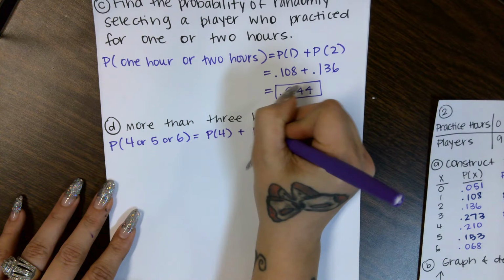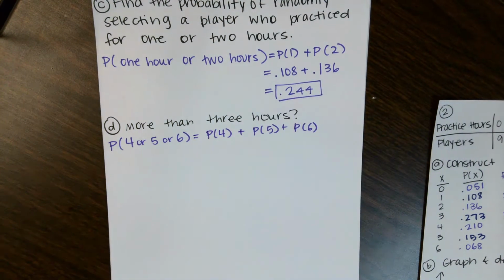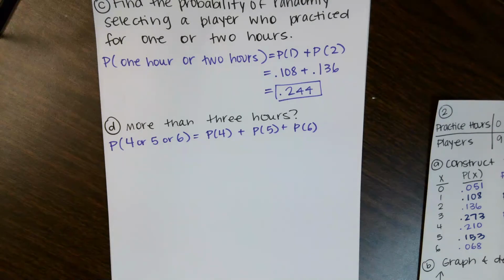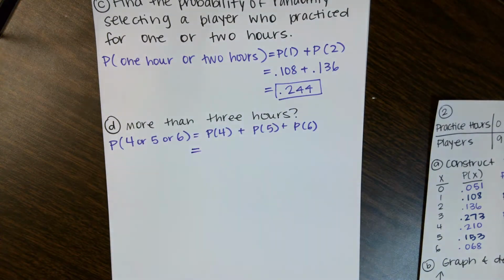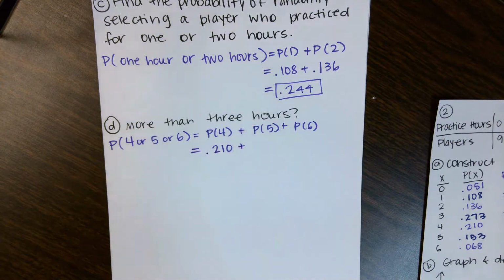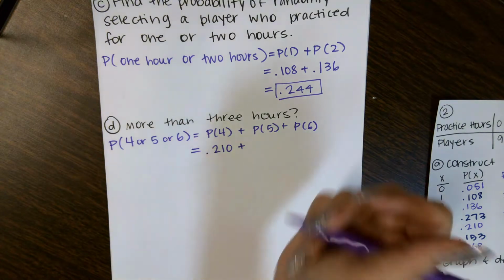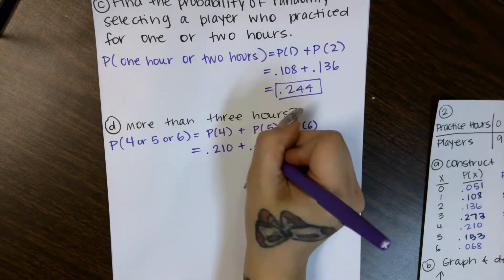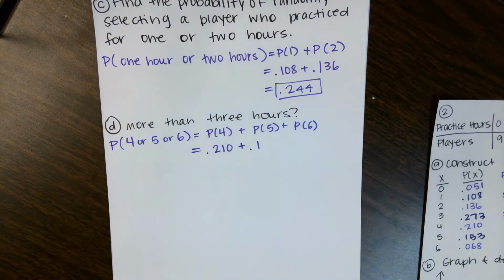I love it whenever the next section builds on or uses the previous section. Feels like there's less to teach. What is the probability of selecting a player who practiced for 4 hours? Just 4. 0.210. I'm going to add to that the probability of a player practicing for 5 hours. 0.153. I want to make sure I'm right.